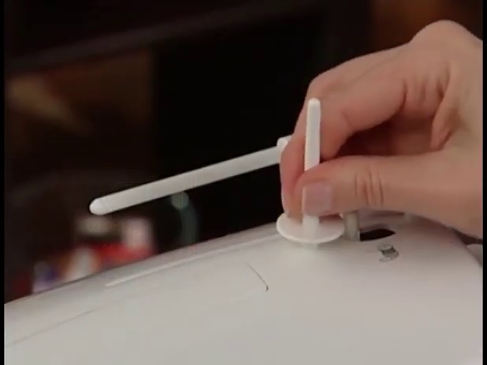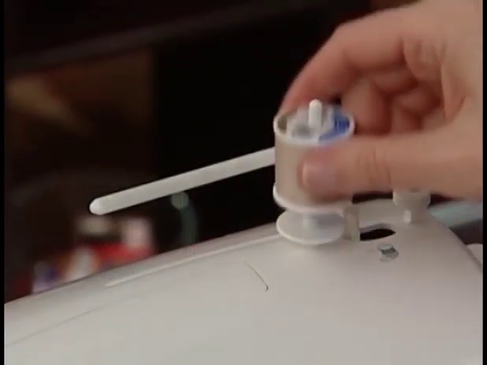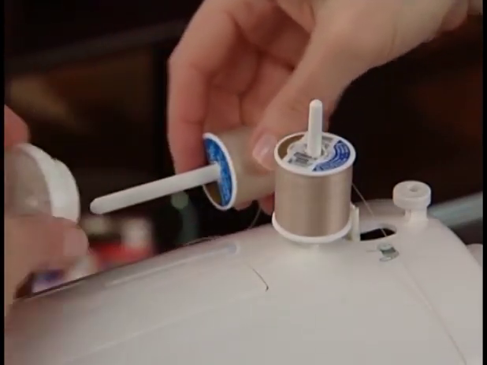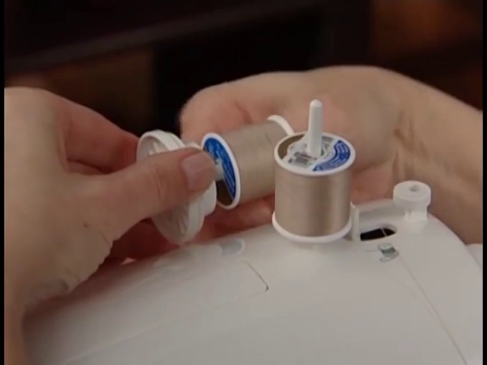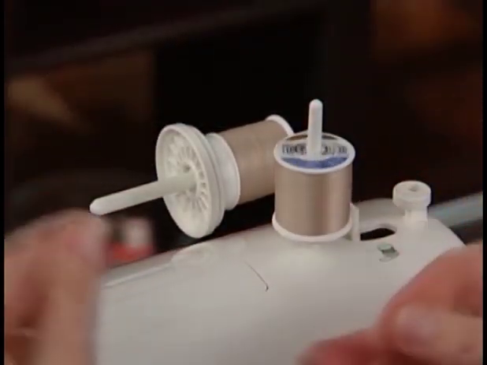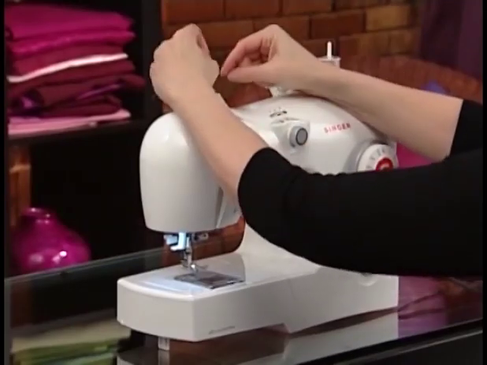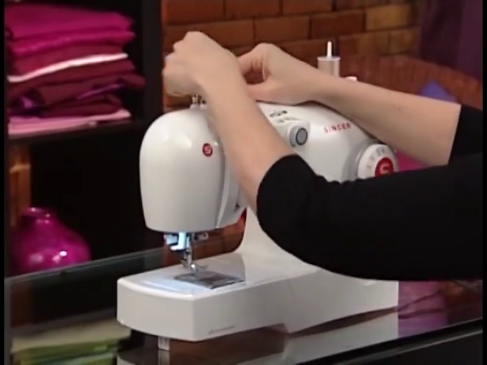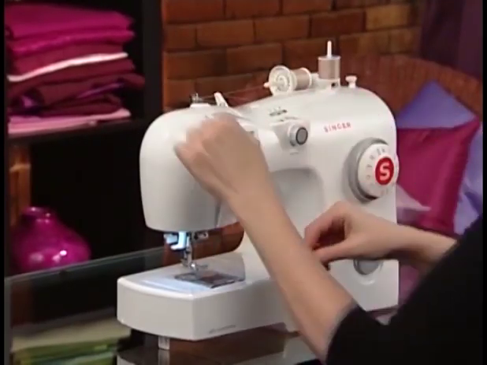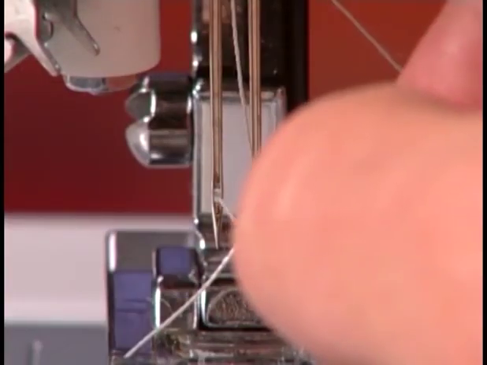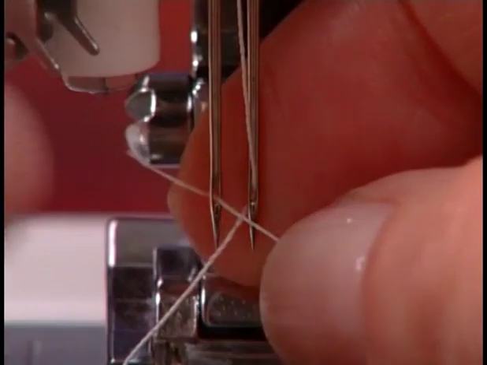Place the auxiliary spool pin on the machine. If you don't have an auxiliary spool pin, check with your Singer retailer to find the right one for your machine model. Now set one thread spool on the auxiliary spool pin and one on the regular spool pin. Thread both of the threads together as though they are one until you come to the needle threader. Manually place one thread into each of the two sides of the twin needle.